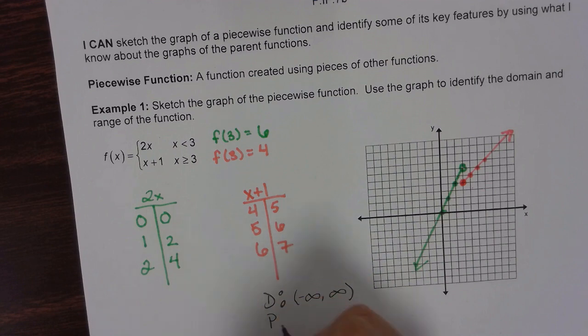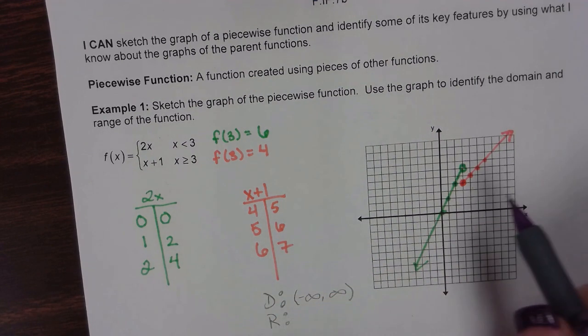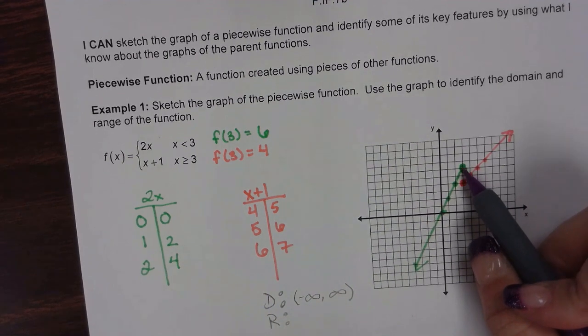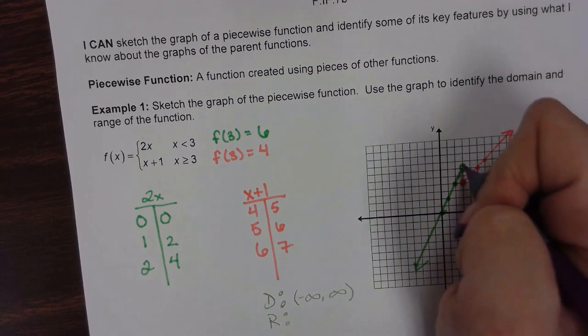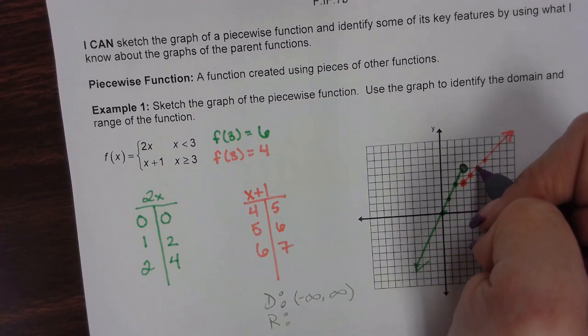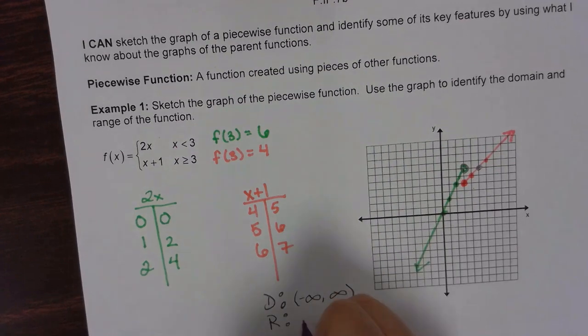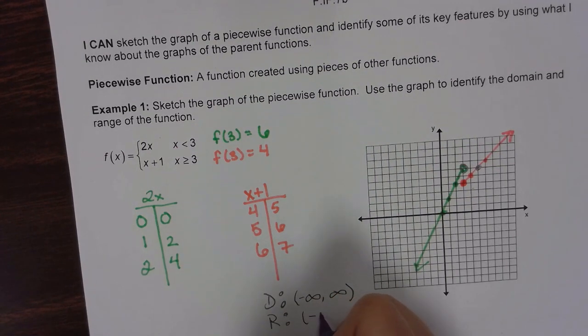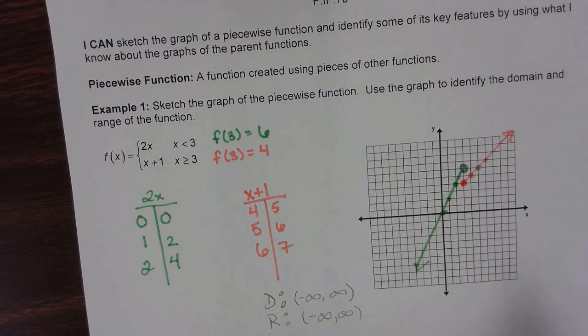Our range is the same idea, and I'll show you why. Our only issue is this open point right here. But as you can see, we have a filled in point that covers that. So our range is still negative infinity to infinity.